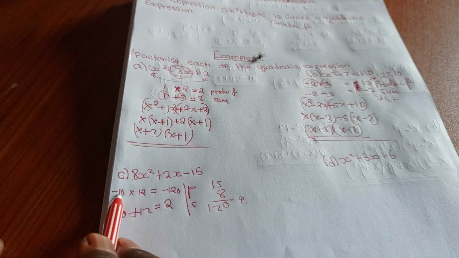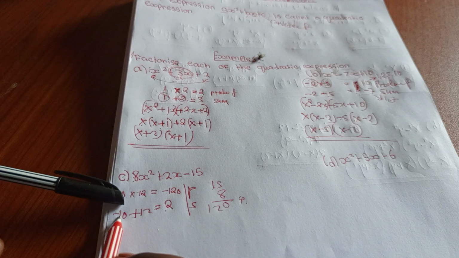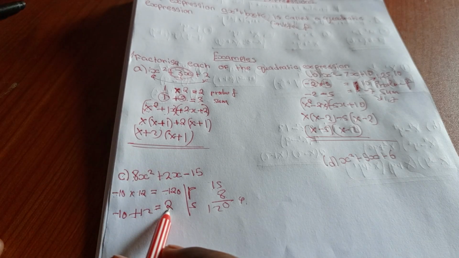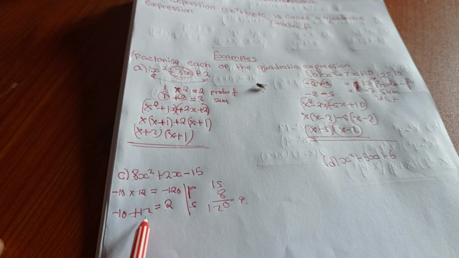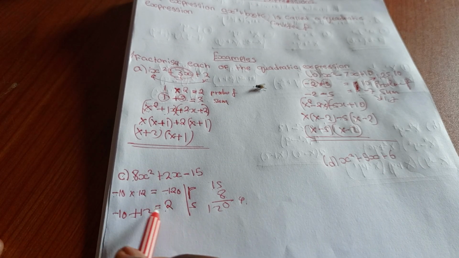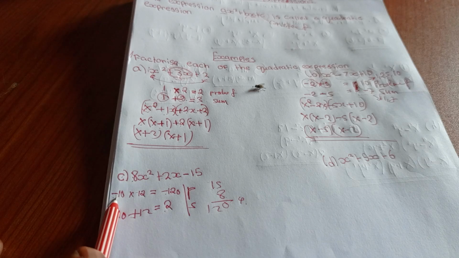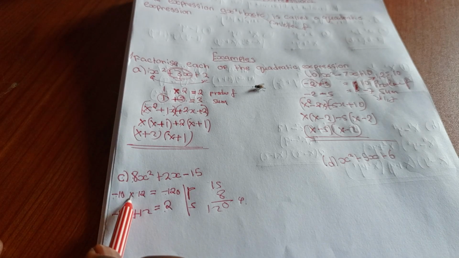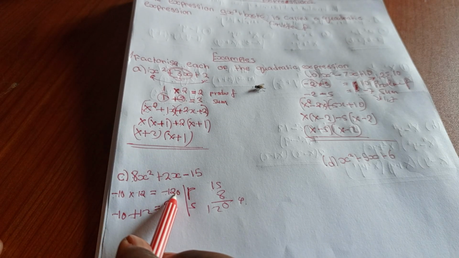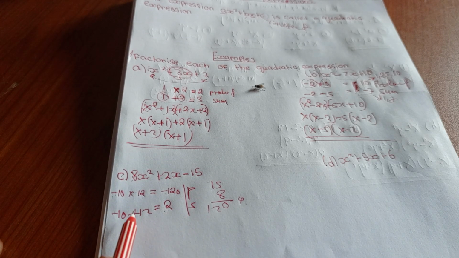Because when multiplying, negative 10, shouldn't it be 12? Because if we do negative 10 plus 12 to be positive 12, it will give us a negative. So to be like this, 10 is smaller than 12, so you get the same sign as the bigger number. So to be 2, not negative 2. So negative 10 times 12, that is what? 120. Negative 10 plus 12, positive 2. You get the same sign as the bigger number, which is positive.